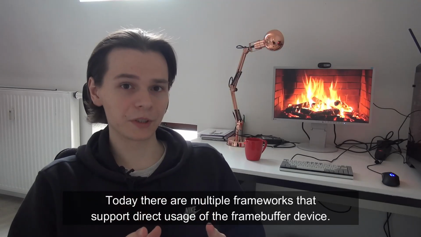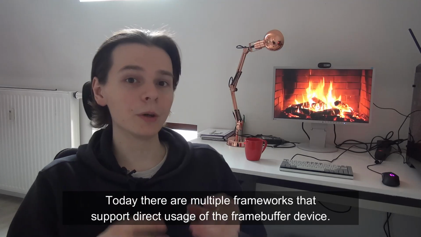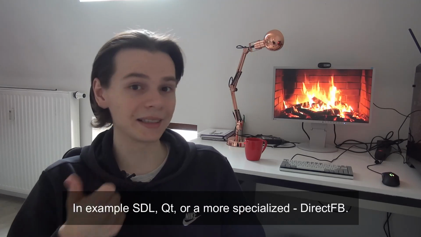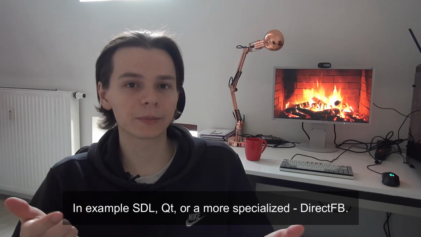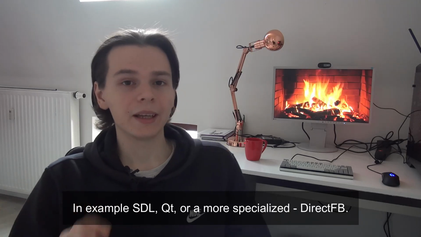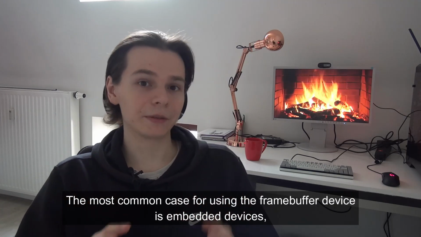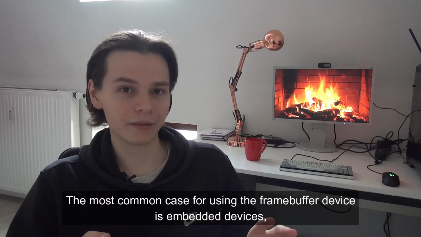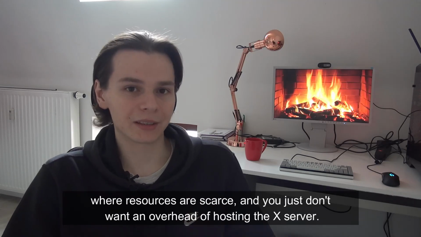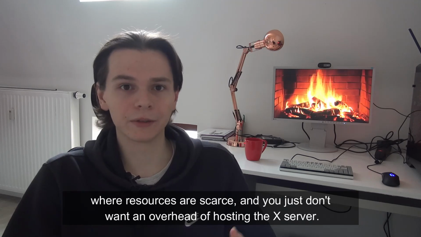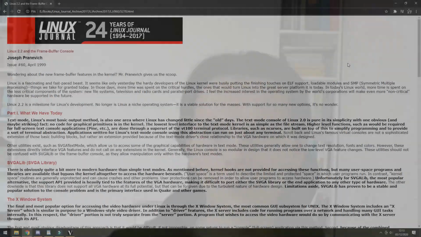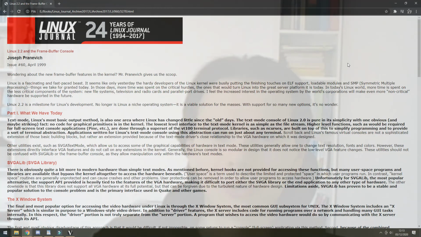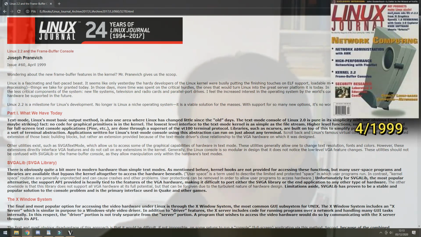Today there are multiple frameworks that support direct usage of the Framebuffer device, for example SDL, Qt, or a more specialized DirectFB. The most common case for using the Framebuffer device is embedded devices, where resources are scarce and you just don't want an overhead of hosting the Xserver. For the sake of having a complete picture of the Framebuffer device, I'll also read an article from issue 60 from April 1999 of the Linux Journal.